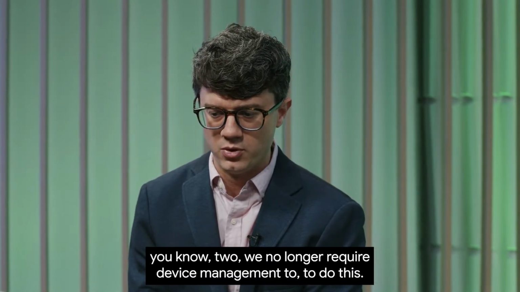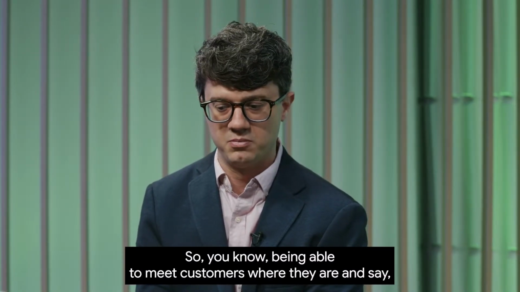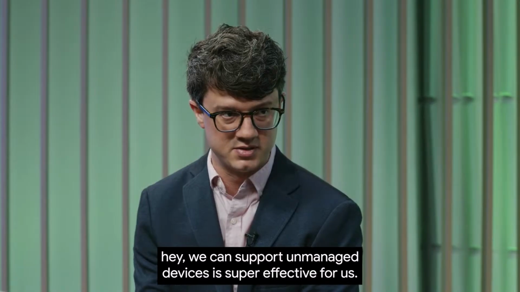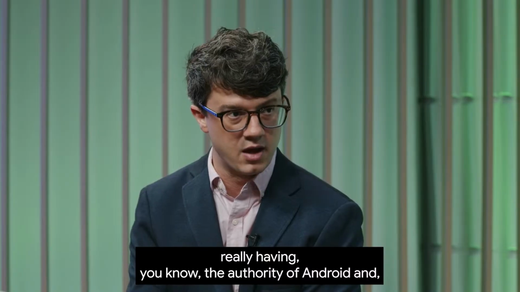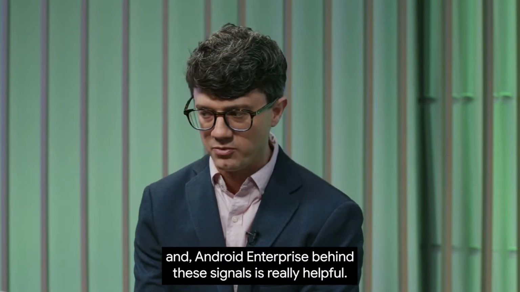Two, we no longer require device management to do this. So, being able to meet customers where they are and say, hey, we can support unmanaged devices is super effective for us. And then three, really having the authority of Android and Android Enterprise behind these signals is really helpful.